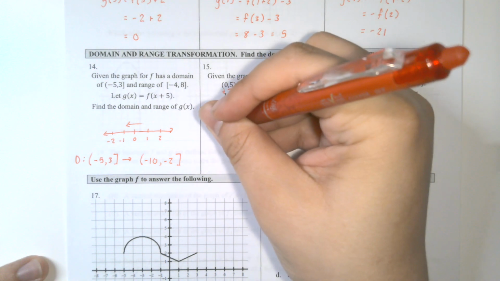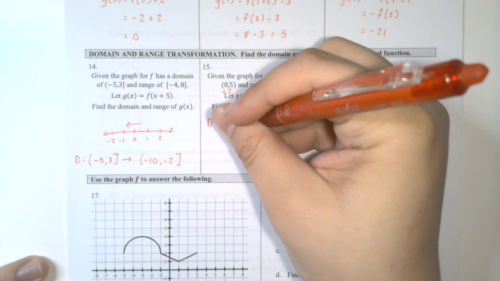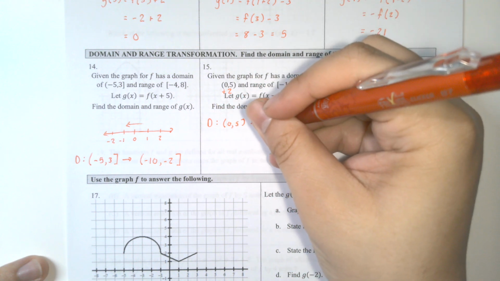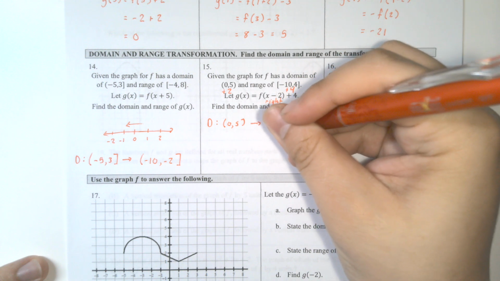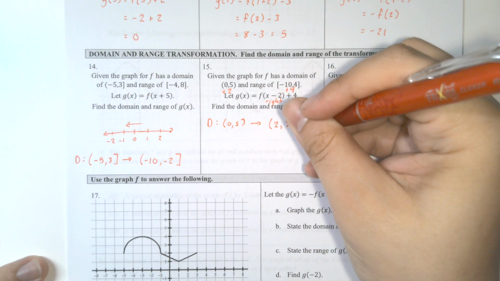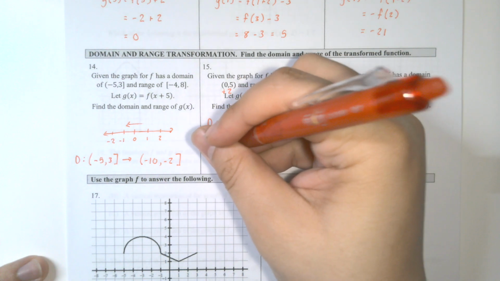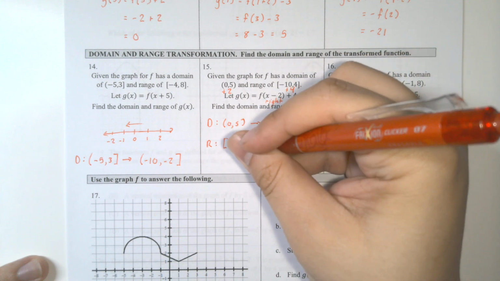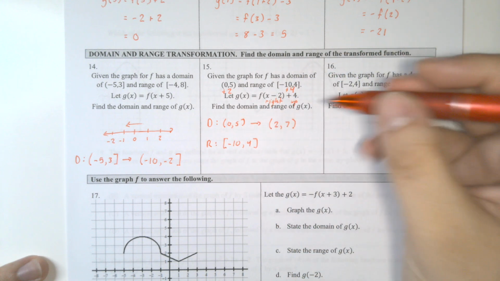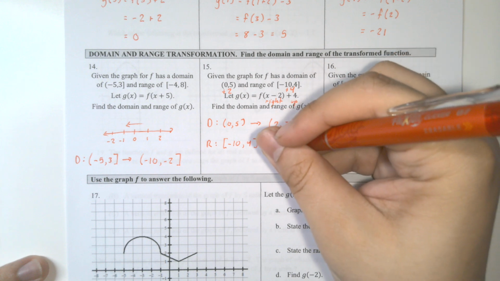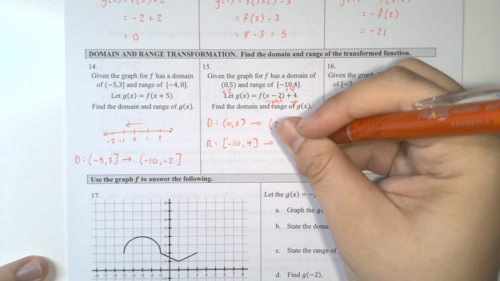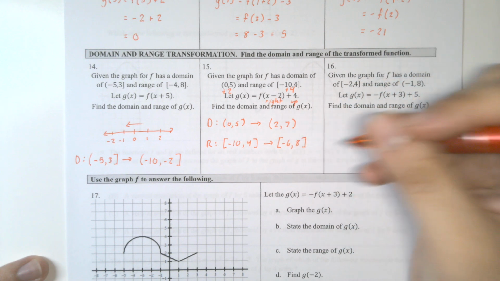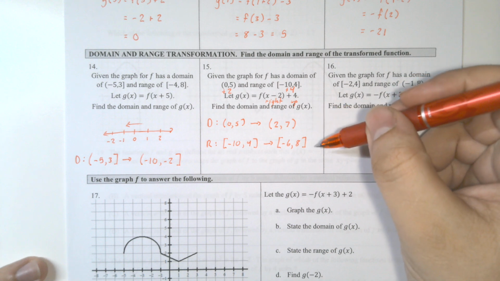So our domain goes from 0, 5, and if we add 2 to everything, new domain is going to be 2, 7. And for our range, we start with -10 to 4, and if we're adding 4 to all of our values, that's going to make it -6 to 8. And so this is our new domain and range.